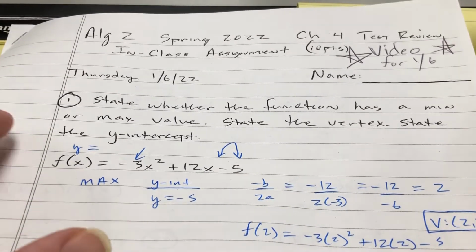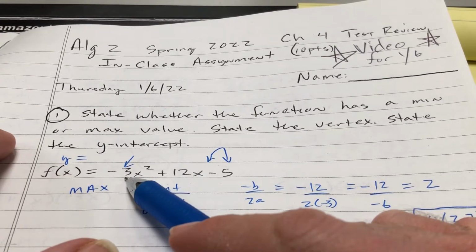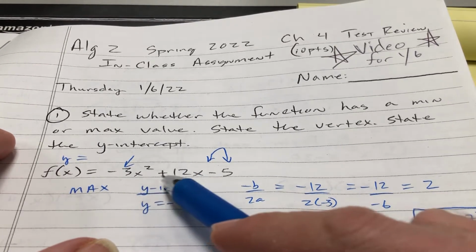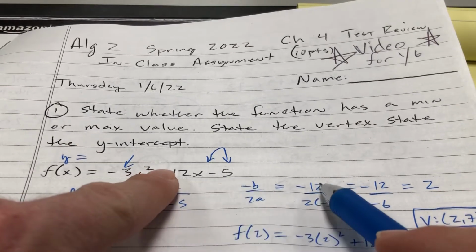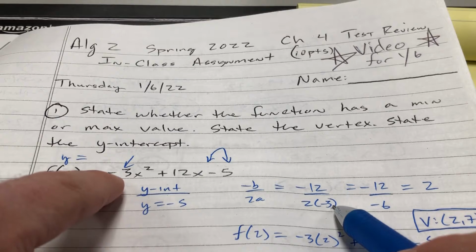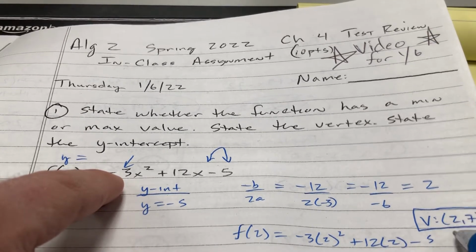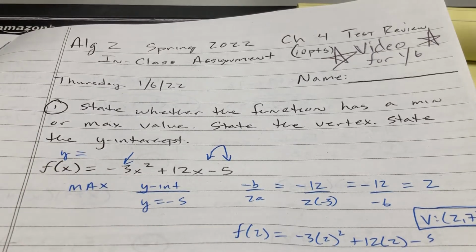Now, how do you find the vertex? It's all about negative b over 2a. B is the middle term. A is the number attached to x squared. Negative b means the opposite of b, so the opposite of 12 is a negative 12 over 2 times a. Negative 12 over negative 6 is a positive 2. The x-coordinate of the vertex is 2. This is 3 out of your 4 points already.